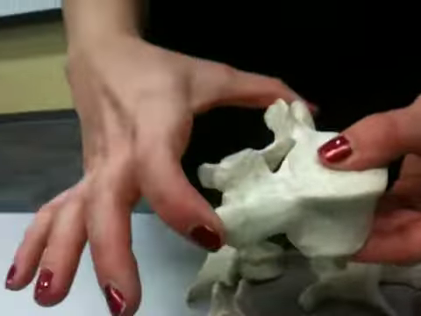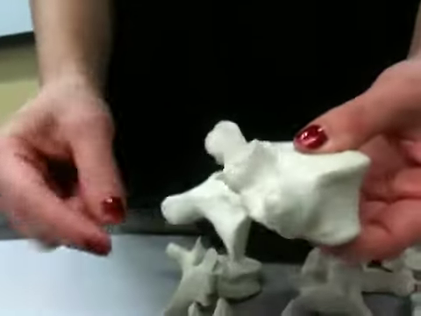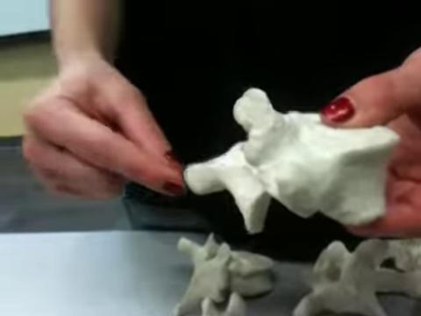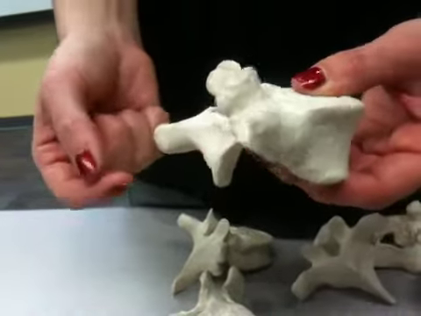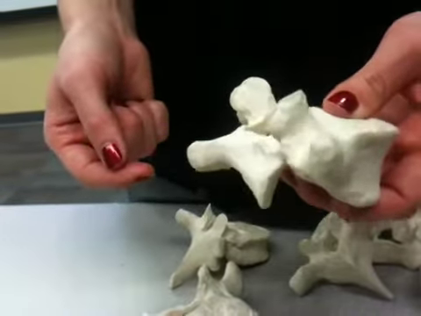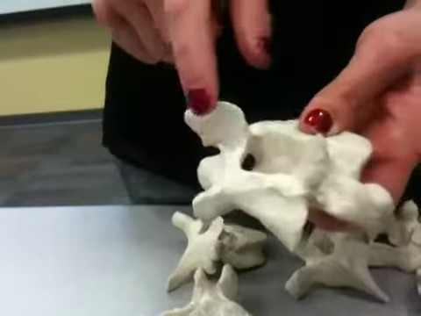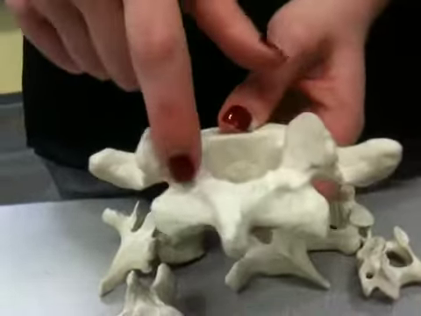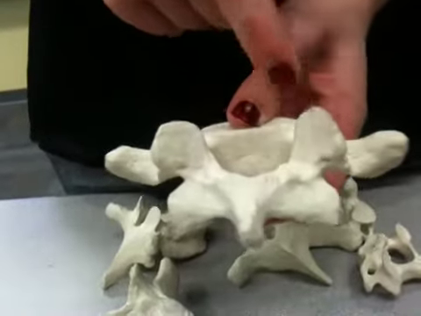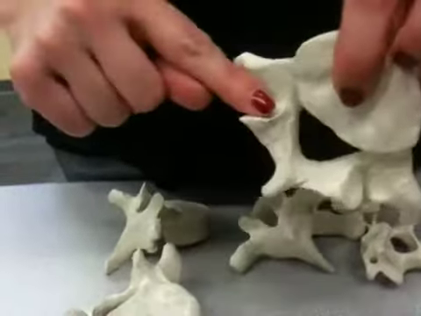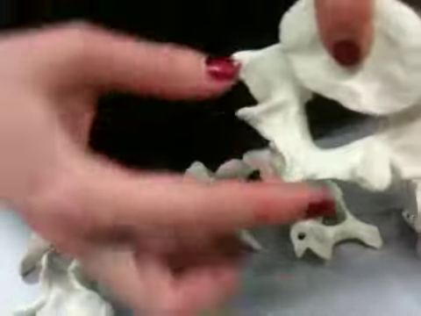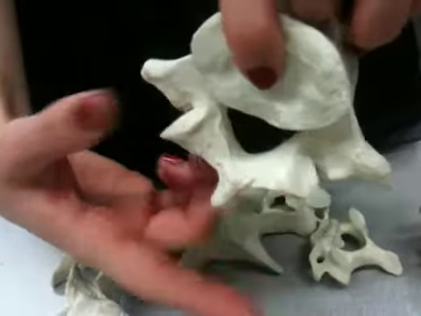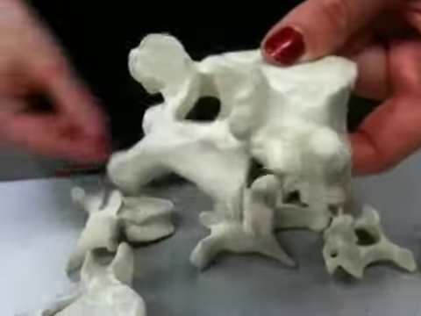It has these transverse processes. The spinous process is quite short and stout, sometimes described as hatchet-shaped. And again, we can see the large articular processes, where the flat part is the facet. So here's the superior articular facet, and below is the inferior articular facet here. So this is a lumbar vertebrae.